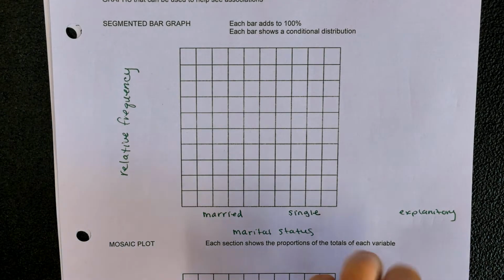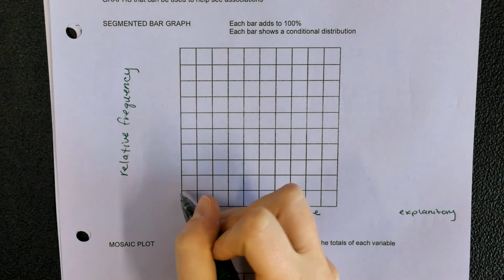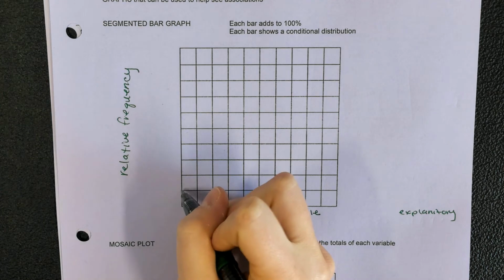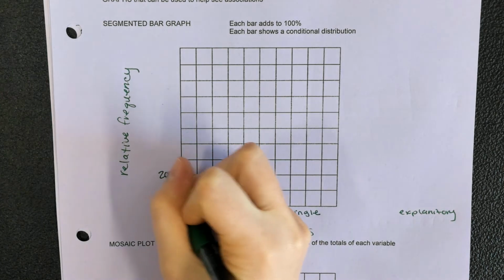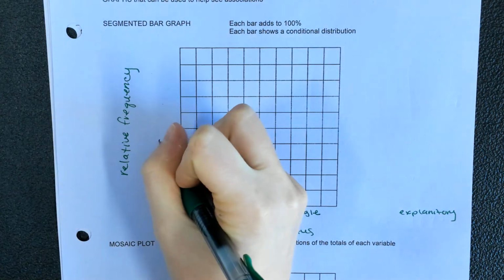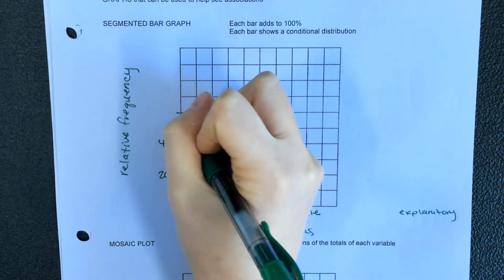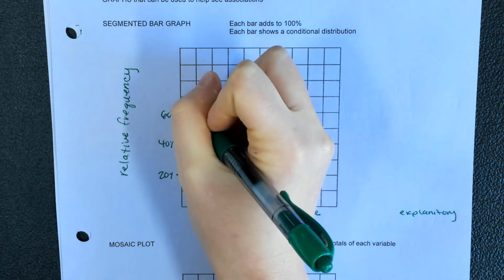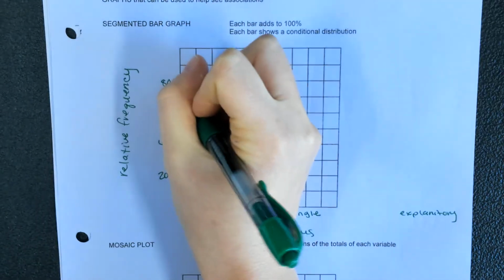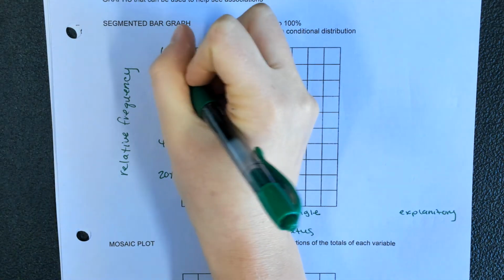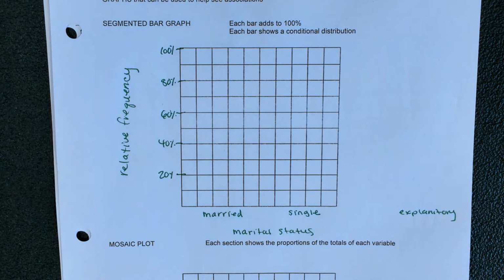Okay, and this is going to show our frequencies. So let's just say each of these is 10%. So 10%, I'll label 20%, 30, 40, 50, this would be 60%, 70, 80%, and 100% of that group.